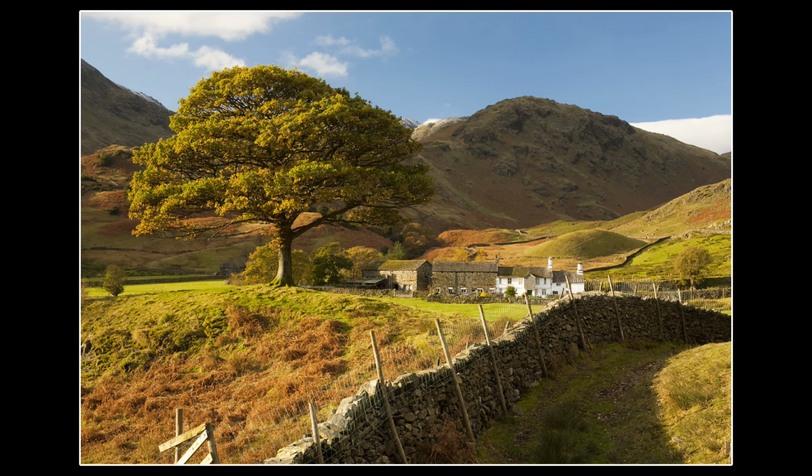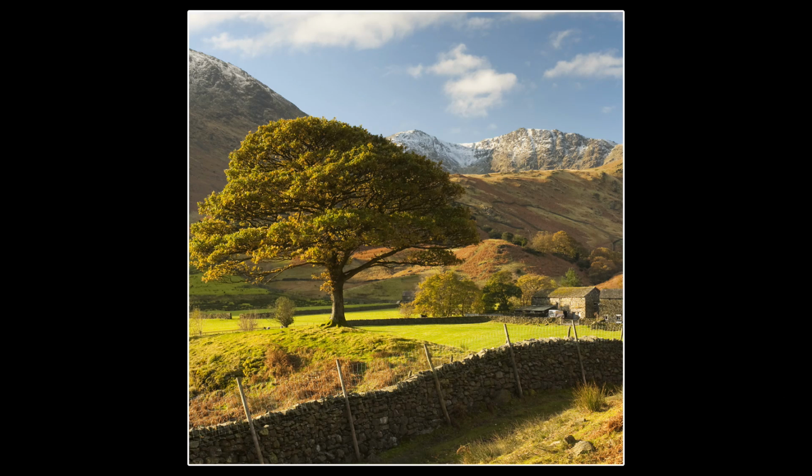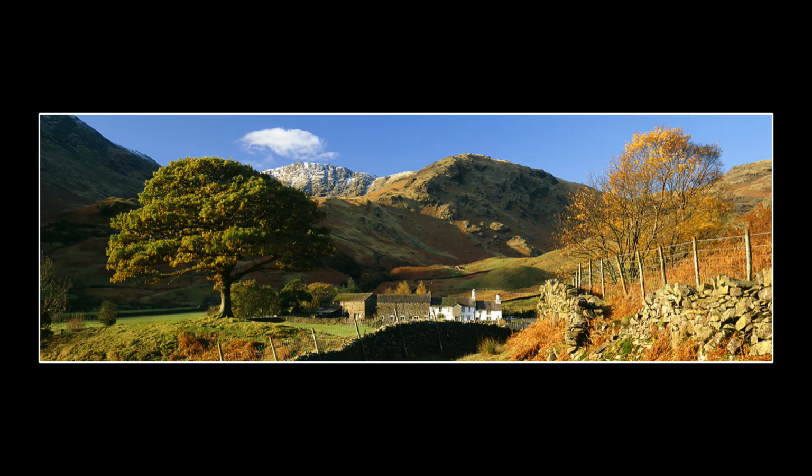Shooting digitally these days has made the format choice a lot easier and cheaper to work with. No longer do you have to choose a different camera for each format, and cropping to each format is a lot easier to do too. You can even shoot the largest panoramic images for making massive prints without breaking the bank.